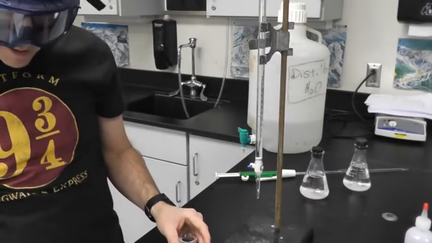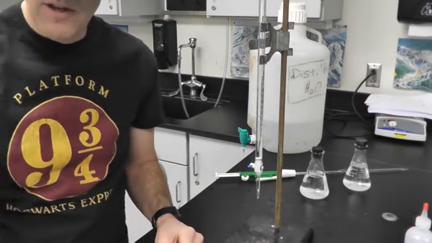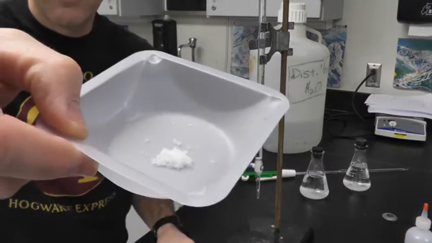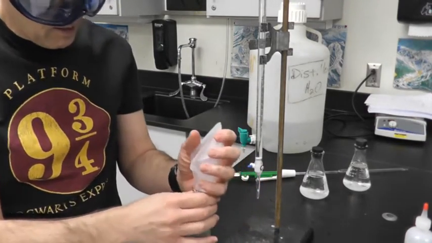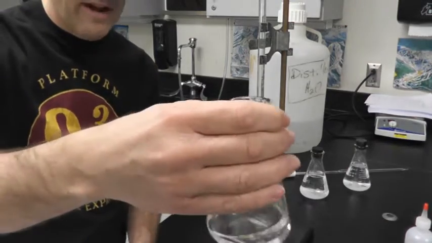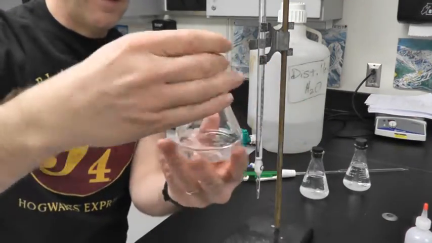So I'm going to add my KI. It is about 0.5 grams right here. All right, so I'm going to add it to the flask and nothing happens, and that's completely fine. So I'm going to swirl it around to hopefully dissolve all my KI.